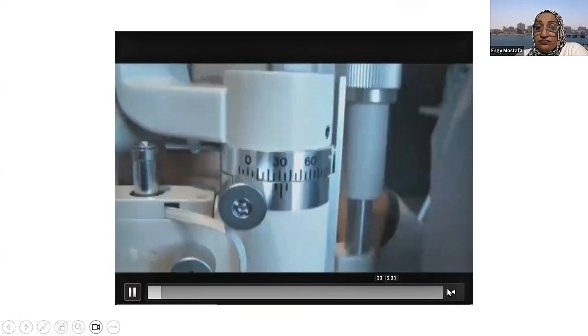What's the difference between the direct and the indirect retroillumination? Here, we use the iris as a background. We use the pupil as a background as well. So you put part of the illumination on the iris and part on the pupil. Here we go. Still, we are using 45 degrees between the illumination and the viewing system. We are focusing here, part on the iris and part on the pupil, so that we can check the cornea as well.